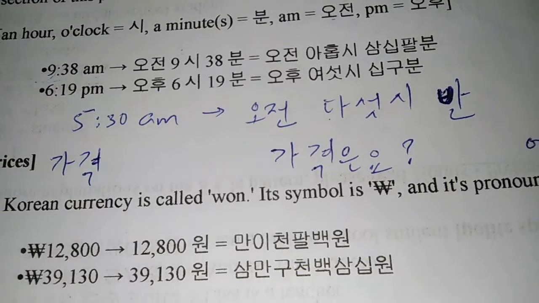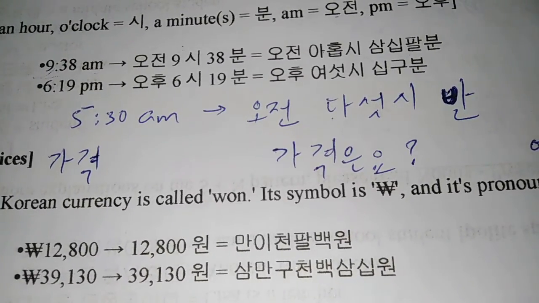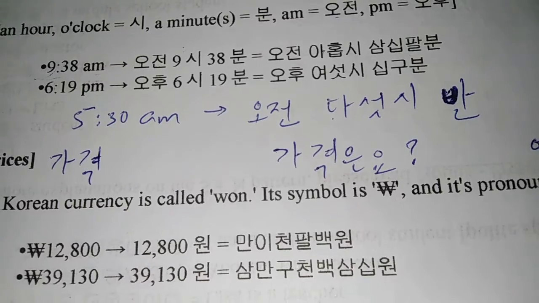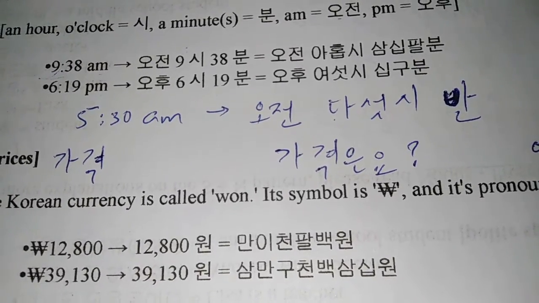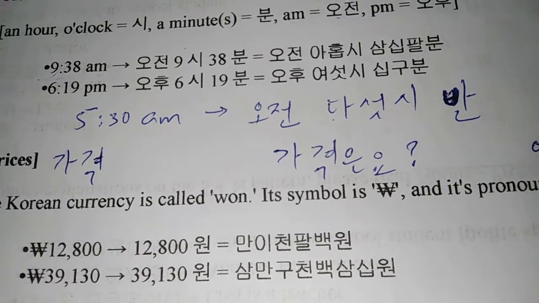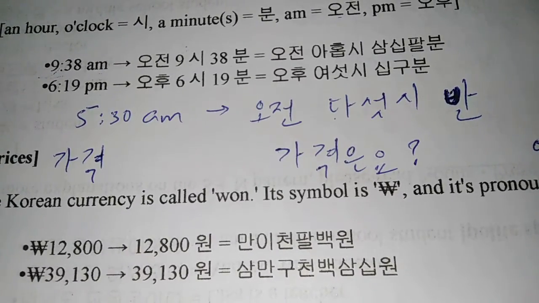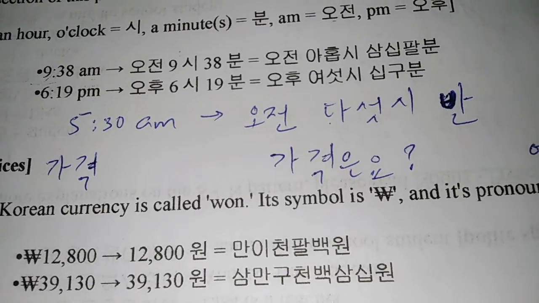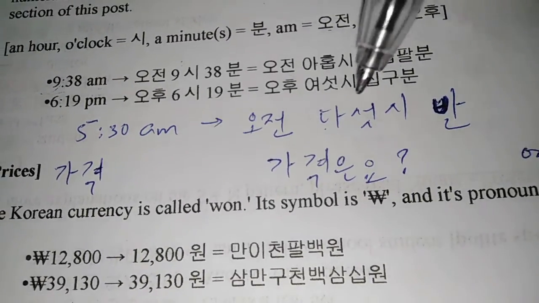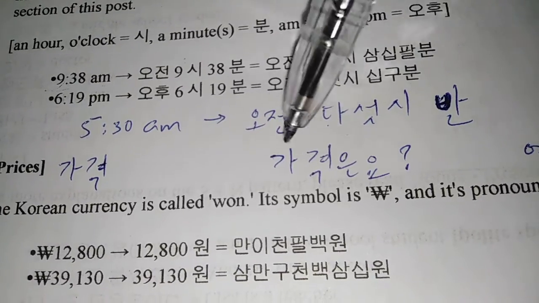Or suppose you're talking about all the properties and all the benefits of the product, you questioned them about everything else, and then in between that conversation or at the end of it, you're asking them, what about the price? Instead of how much is that? In that case, you would ask 가격은요?